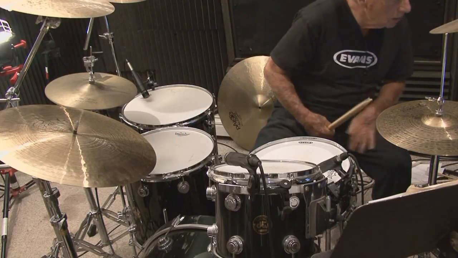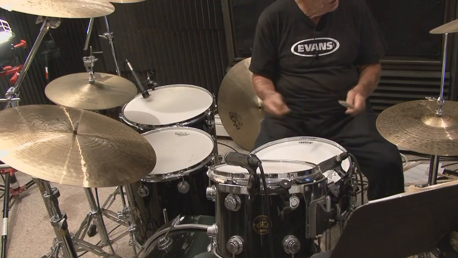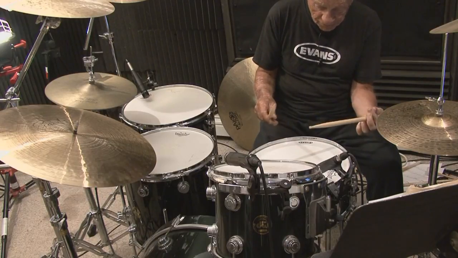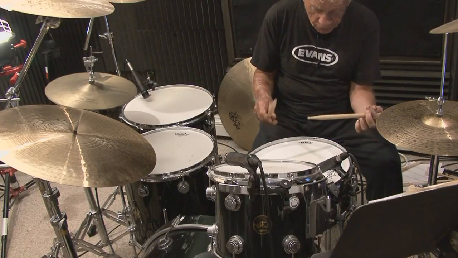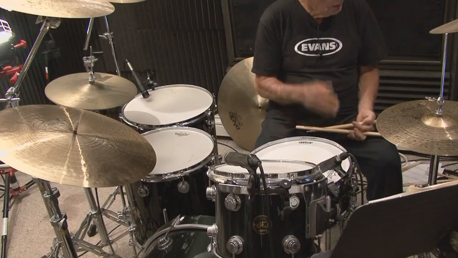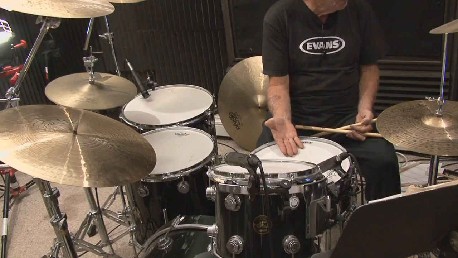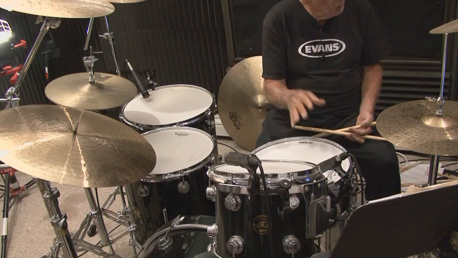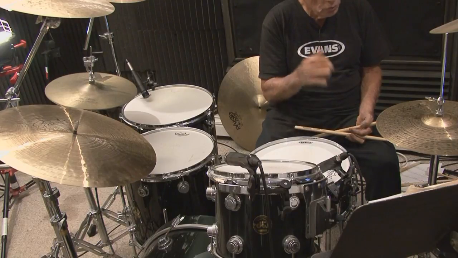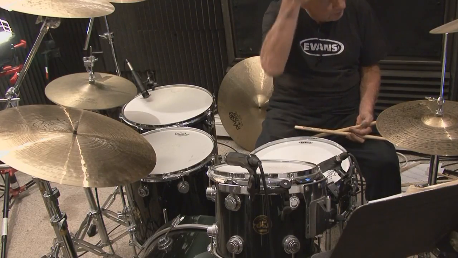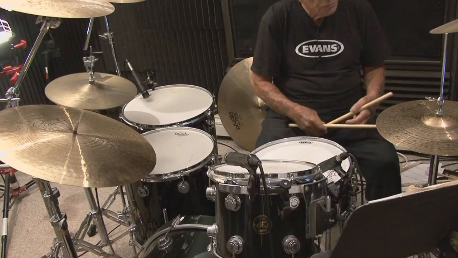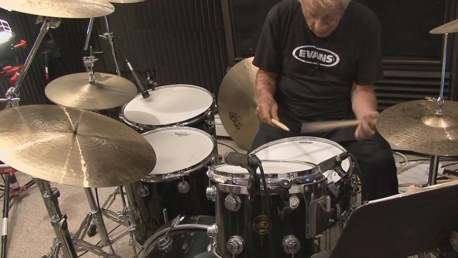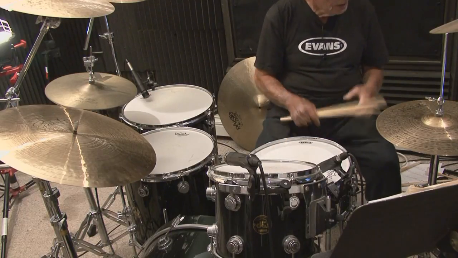If I took the first line of the stick control book, it's presented as 1 and 2 and 3 and 4 and, 1 and 2 and 3 and 4 and. I just played a linear line of eighth notes 2 times. Now, instead of interpreting the stick control book as 1 and 2 and 3 and 4 and, we're going to interpret that as 1 e and a, 2 e and a, 3 e and a, 4 e and a. That's the interpretation.